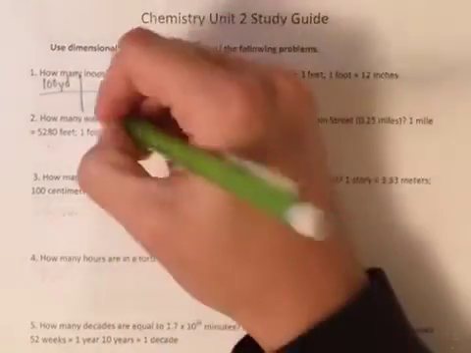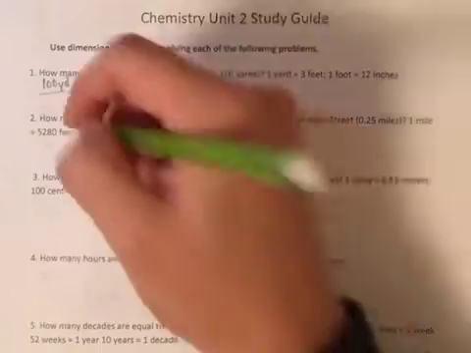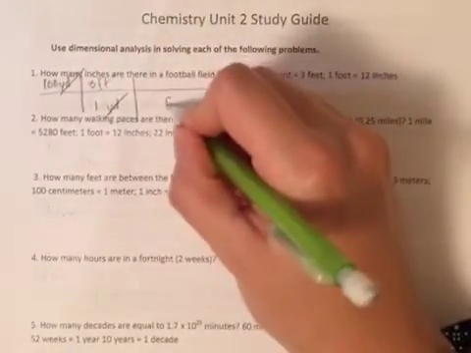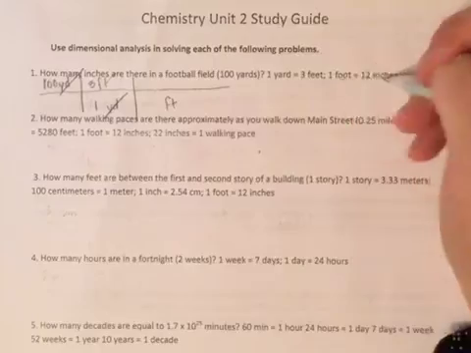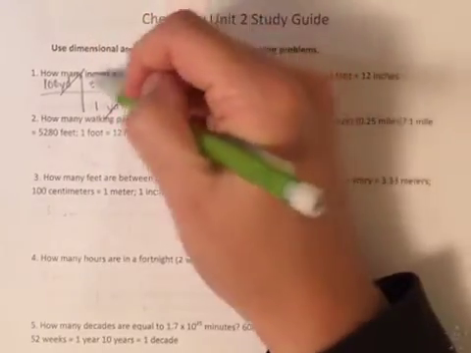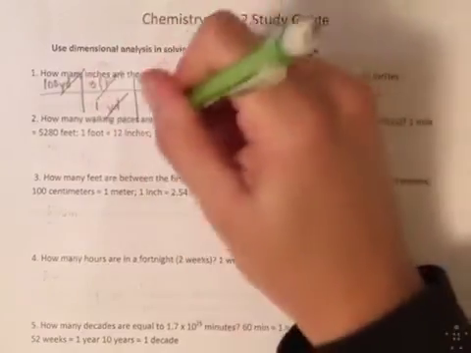Yard is in the top here, so I know my next step should be to put yards here. And there's my conversion factor for that. 1 yard is 3 feet, so now those cancel, they're on top and bottom, and you can move on. Feet is up top here, so it goes on the bottom. 1 foot is 12 inches, so now we're in the unit that we wanted in the first place.